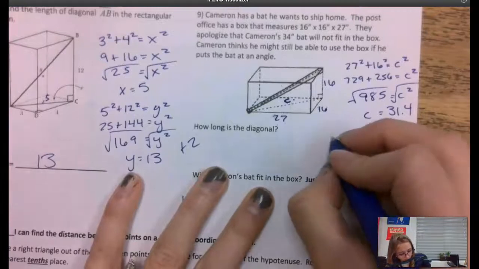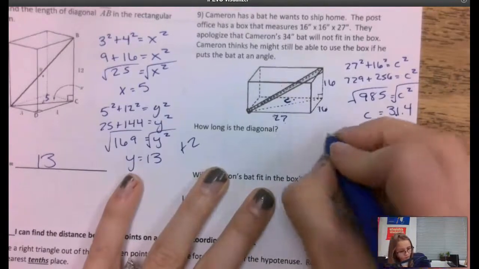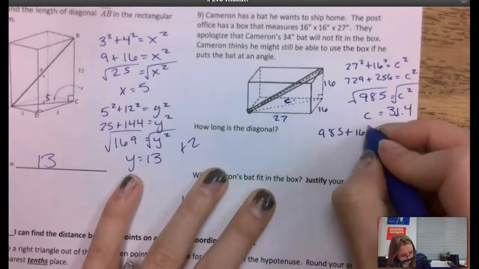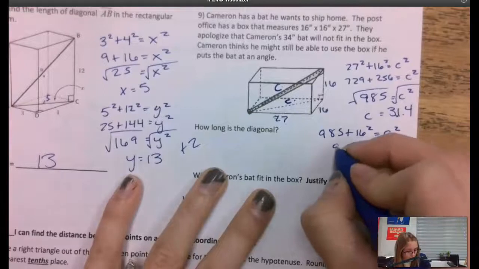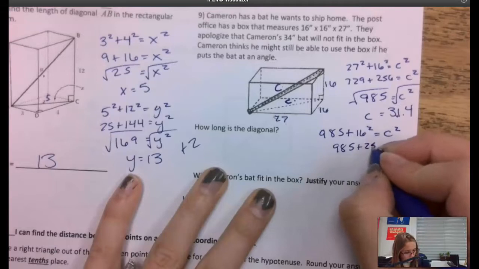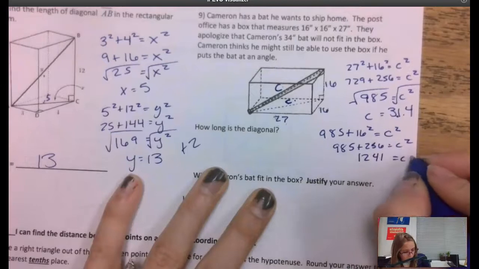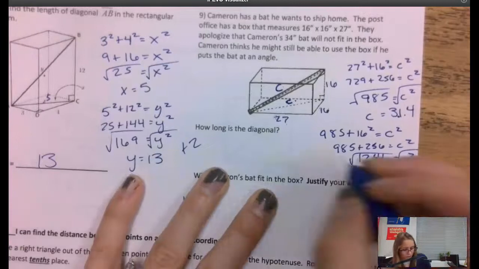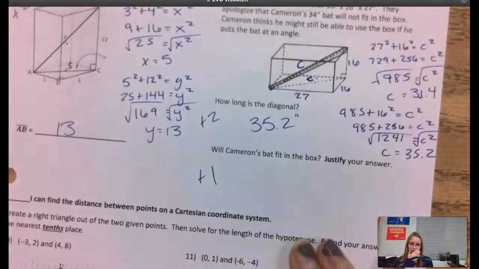I use that to help me solve for this ultimate diagonal. So now we have 31.4 squared, which would equal 985, plus 16 squared equals my new c squared. So I'm going to label that as well. 985 plus 256 equals c squared. I end up with 1241. Square root that, and we get 35.2. So how long is the diagonal? 35.2 inches. Okay, so there we go.